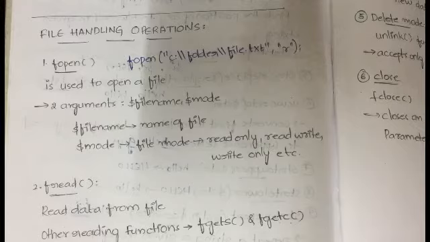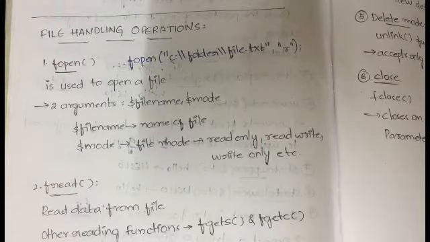So let us understand file handling operations, nothing but what operations you can perform on files in PHP, and with what functions you can do that, how you should write the syntax and what happens. All those we will be learning in the video.